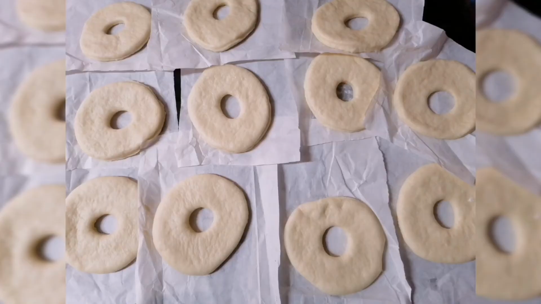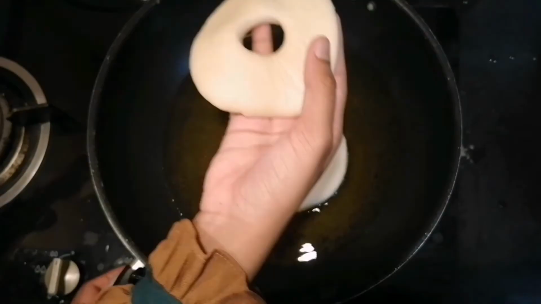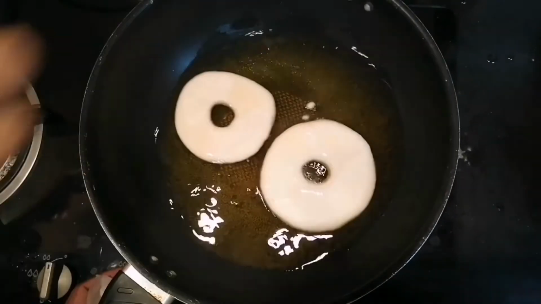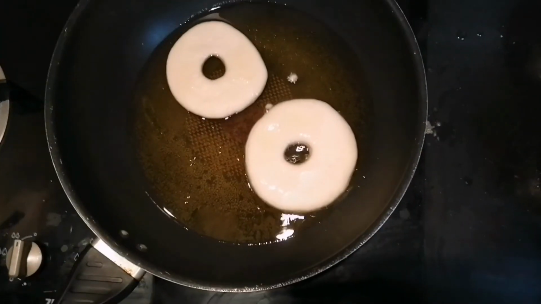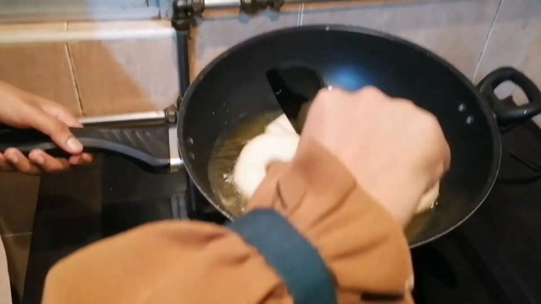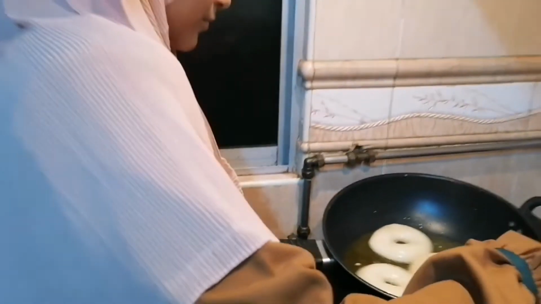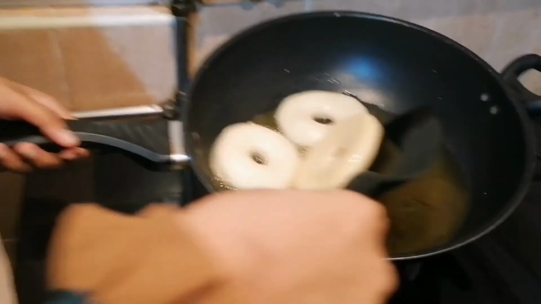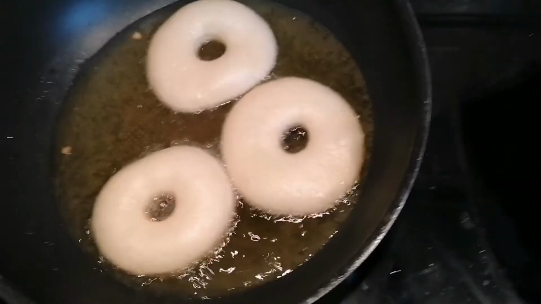The dough has risen and it's ready to be fried. Carefully put the donut into the hot oil. Cooking the donuts at a slightly lower temperature will assure you of a beautiful, even brown color and super soft donuts. If you have a thermometer, use it. But if you don't, just make sure your donuts are bubbling gently.